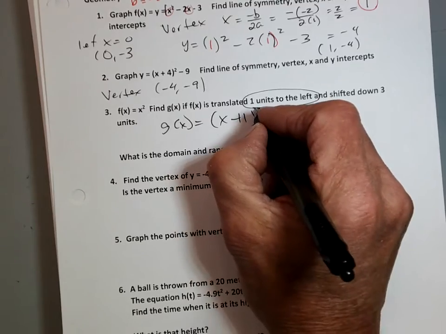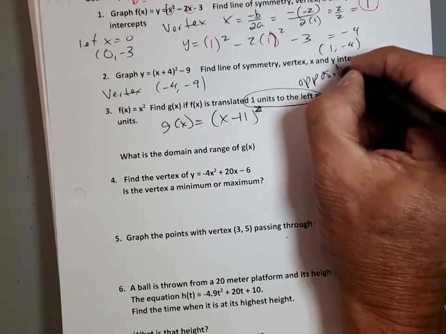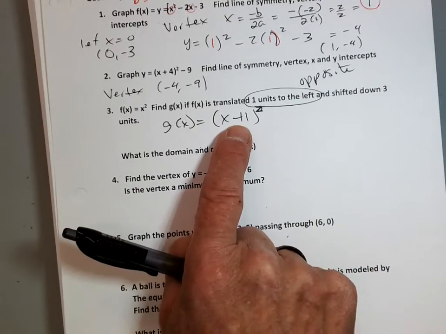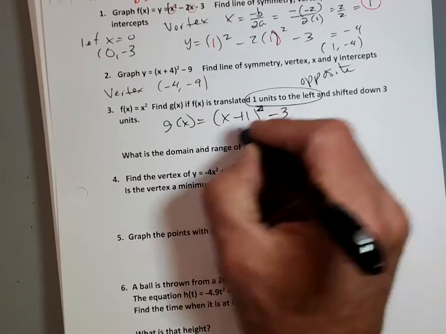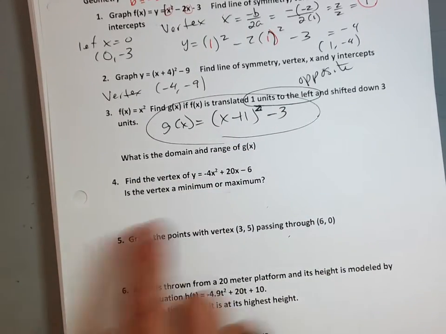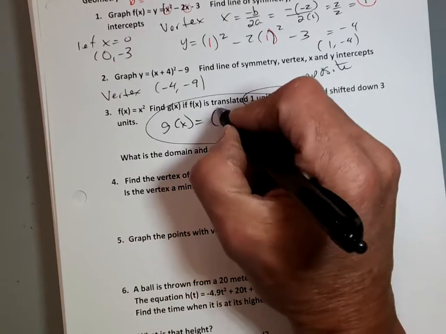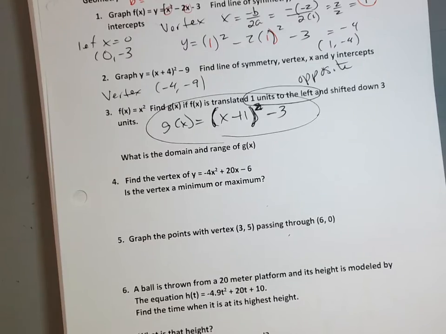Don't forget your squared. Because it's the opposite of the inside. And we talked about the reason it has to be the opposite is because that negative one zeroes it out. And then we're going to shift down. There's your equation. Can you do that tomorrow? You have to remember, though, it's the opposite. So you've got your parentheses because it's inside quantity squared minus 3, okay?